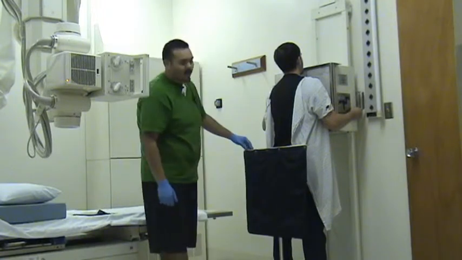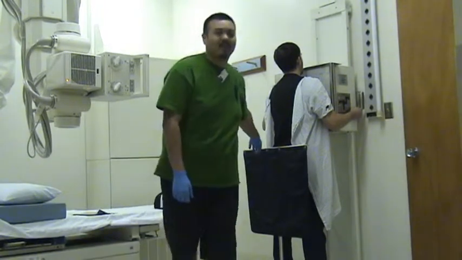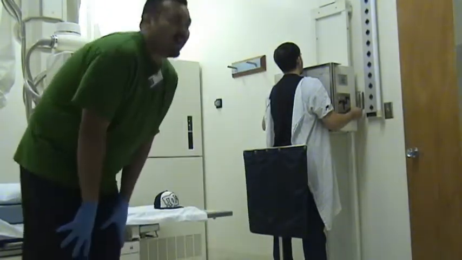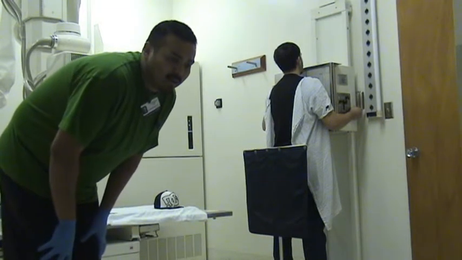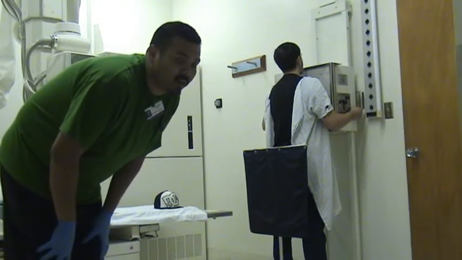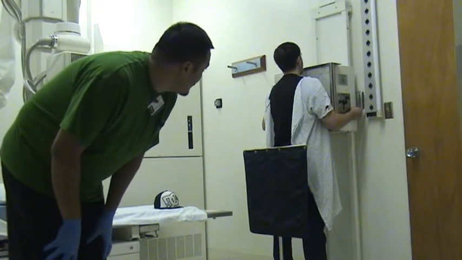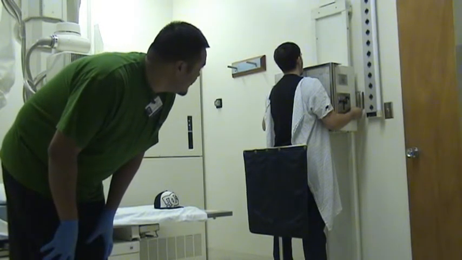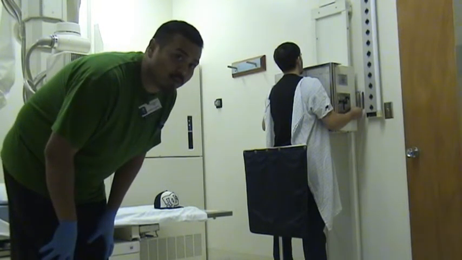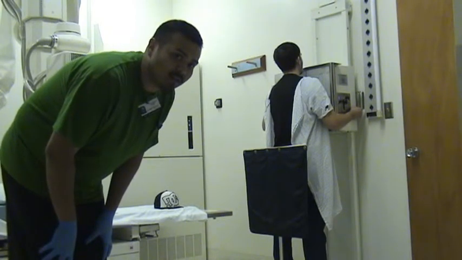There you go. Now we had our technique set as well. I had it set at 120 kV at 4 mass. This was before I saw the patient. I can make any quick adjustments once I see him. I think I will leave it at 120 at 4. Before you shoot it, always make sure to keep an eye on your patient just so they don't move, alright?